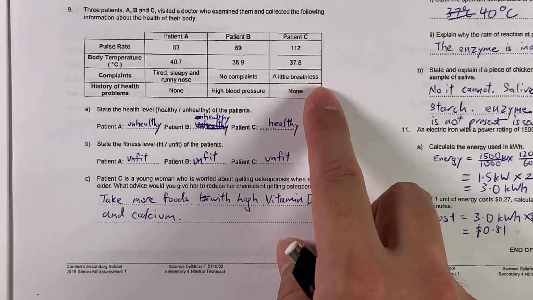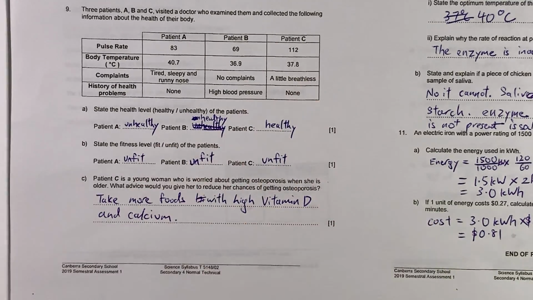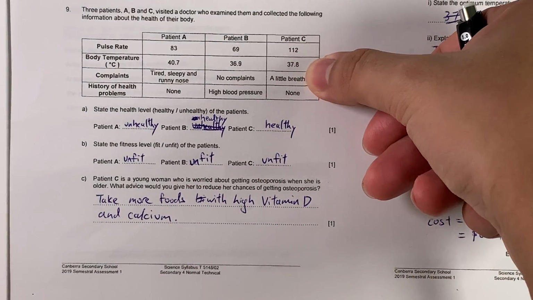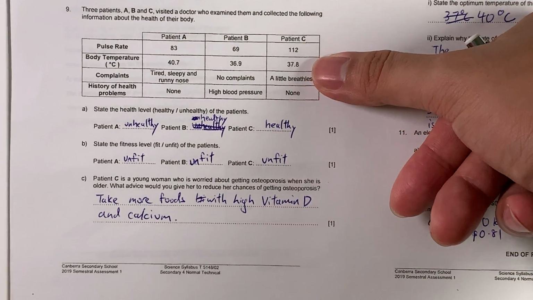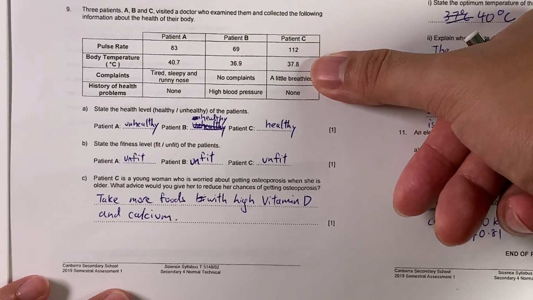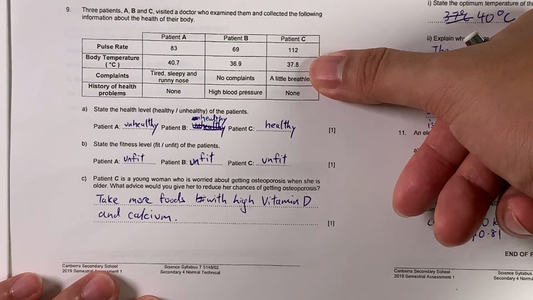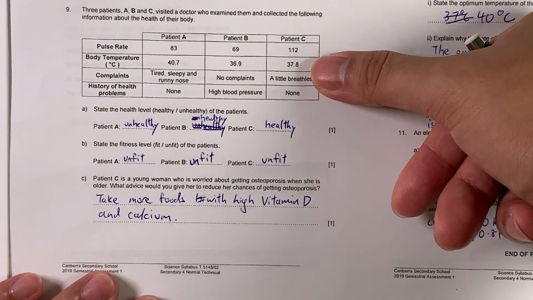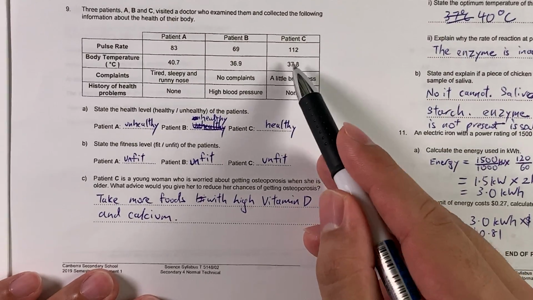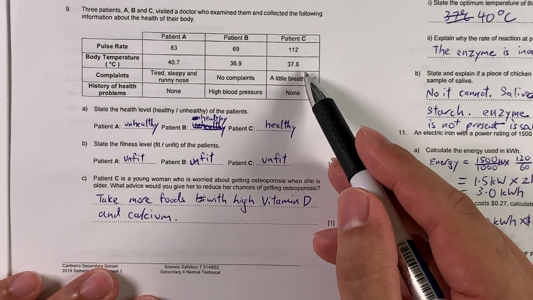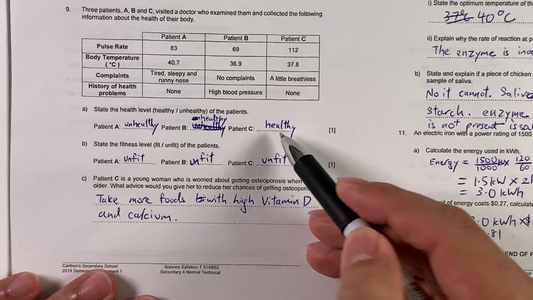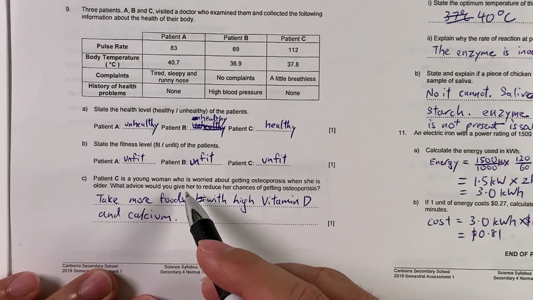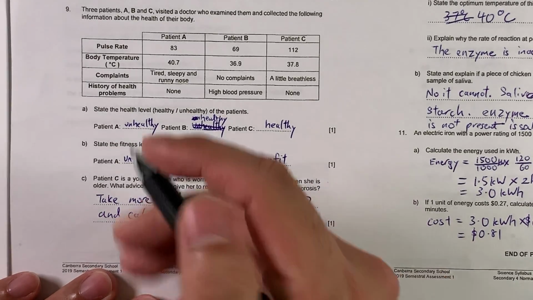And person C is still considered quite healthy. Why do I consider him quite healthy? If you look at the pulse rate, it's actually not too bad. The body temperature still remains at 37.8, which is slightly higher than a normal person, but doesn't really mean it's a fever yet. Because the normal human temperature is about 37.5 degrees Celsius, so it's not really feverish yet. So that's why I can't conclude whether he's sick or not. Therefore I have to say that he's healthy. Next one, now here.